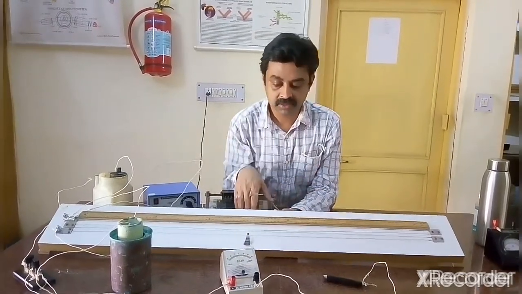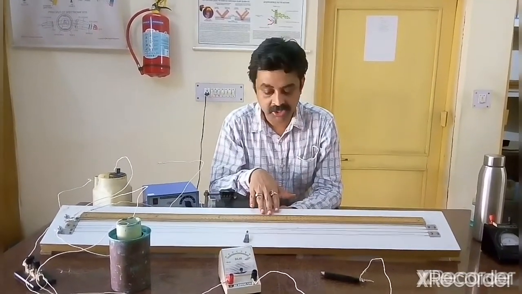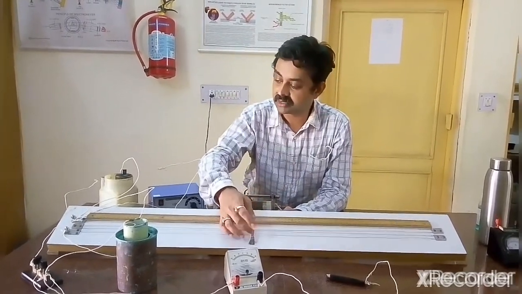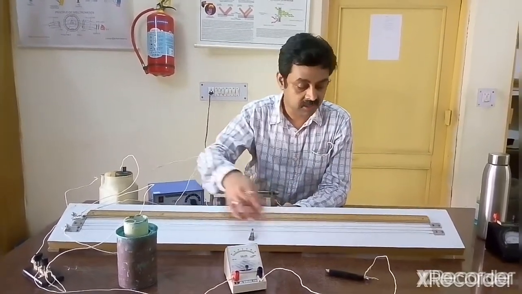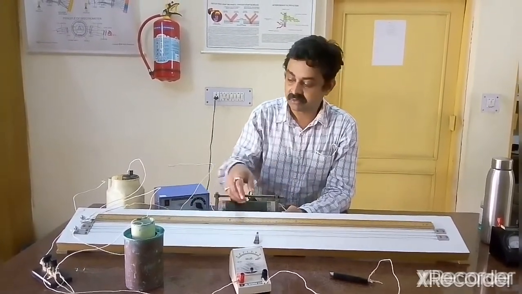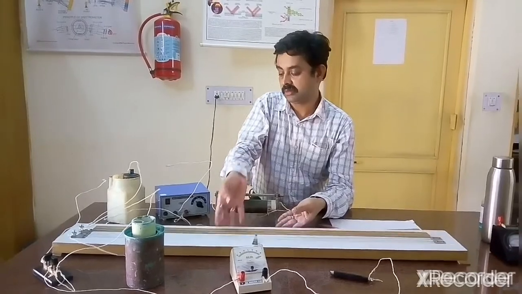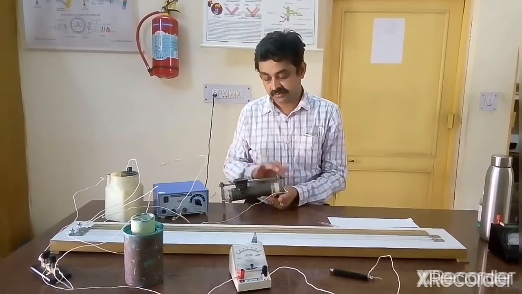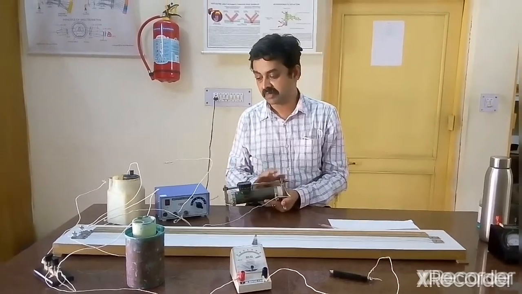Now if you see, this is a device which we call a potentiometer. It consists of 4 wires, each one of length 1 meter or 100 centimeters, as you can see. This is the scale to measure the length of that wire. Now we have this rheostat, which is used as a variable resistance.